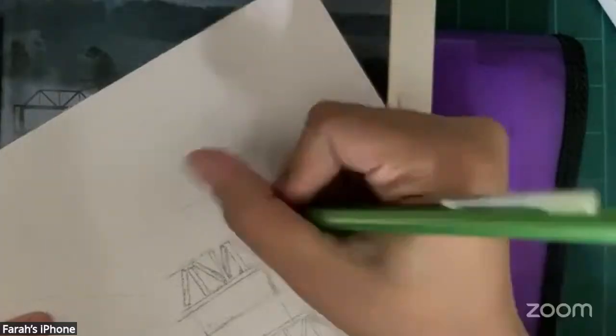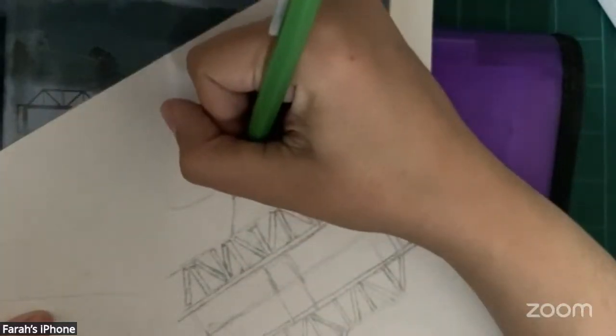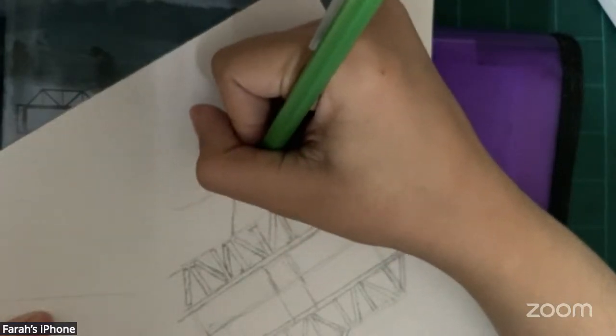Making sure that we're also using the same pencil thickness for our sketches.